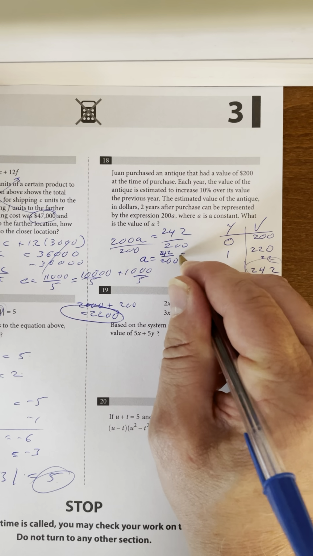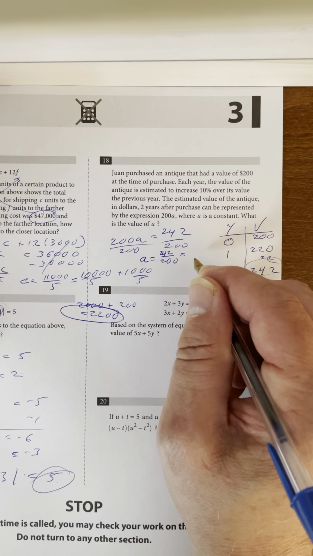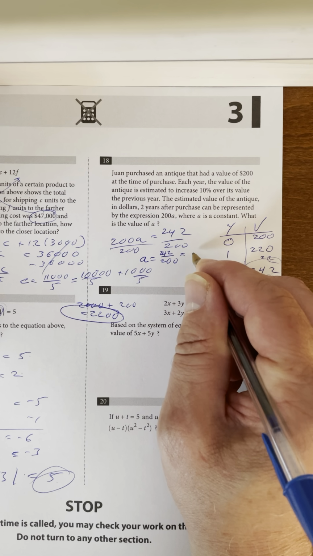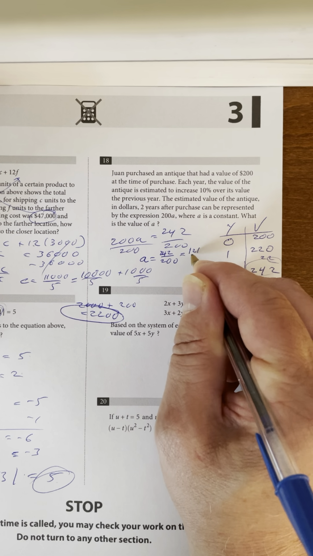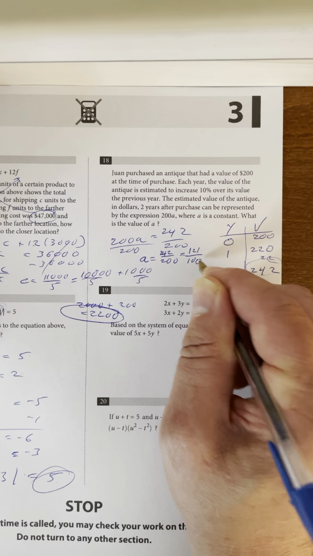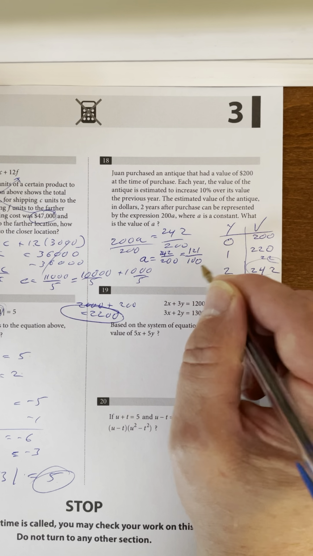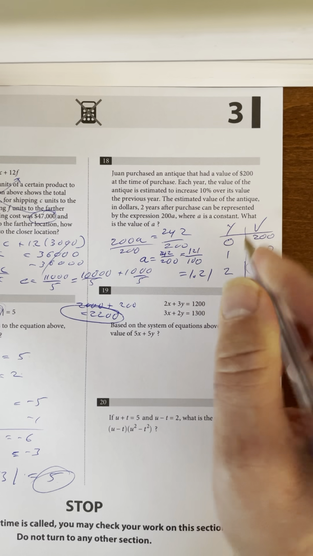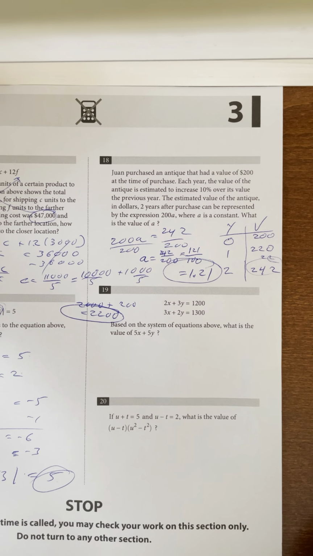Let's reduce this. I can divide the numerator and the denominator by 2, take half of each. I'm going to get 121 over 100. 121 over 100 is 1.21. I can grid that in. That's the answer. The answer to 18 is 1.21. All right, 19.